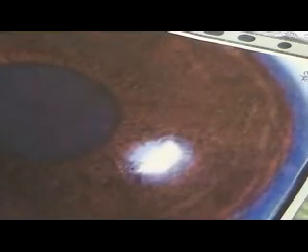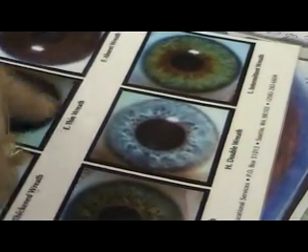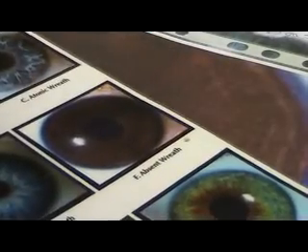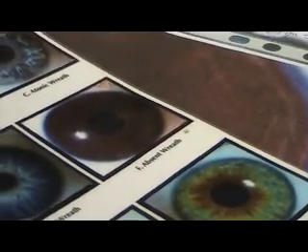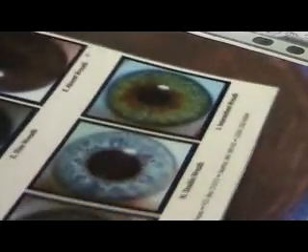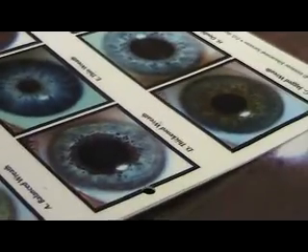Yeah, this would be the 10, the dark brown, because you can't tell a fiber for anything. This one here would also be a 1. This blue eye would be a 1. This one here is a little thicker, so I'd maybe give that one a 2. Some of these other ones, though, would probably be more like a 6, 7.